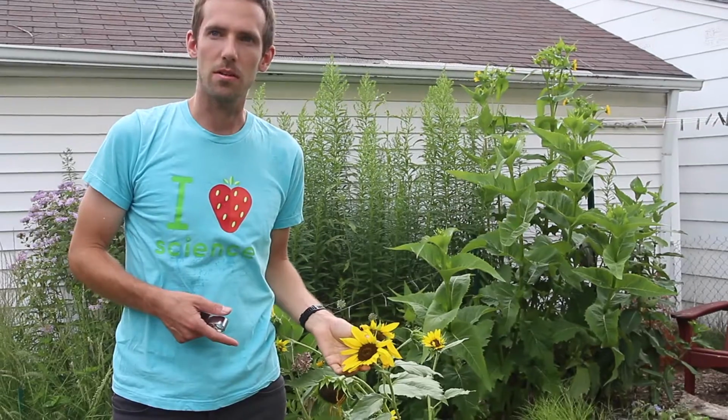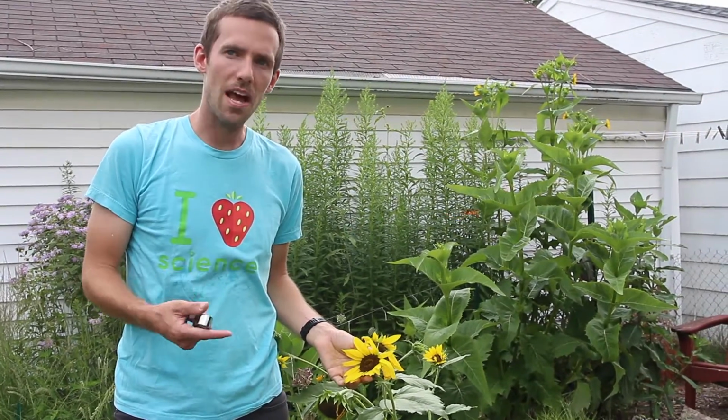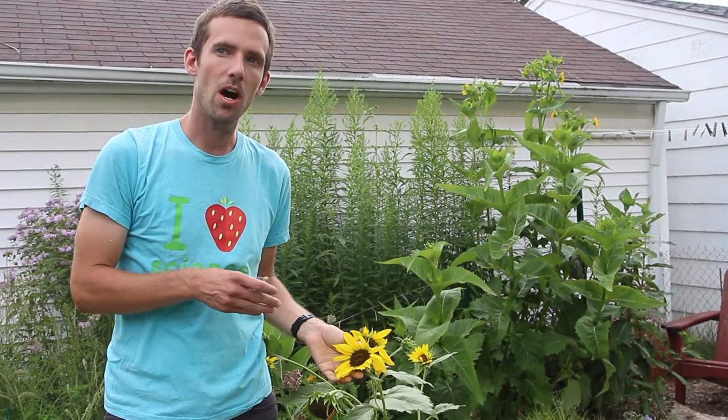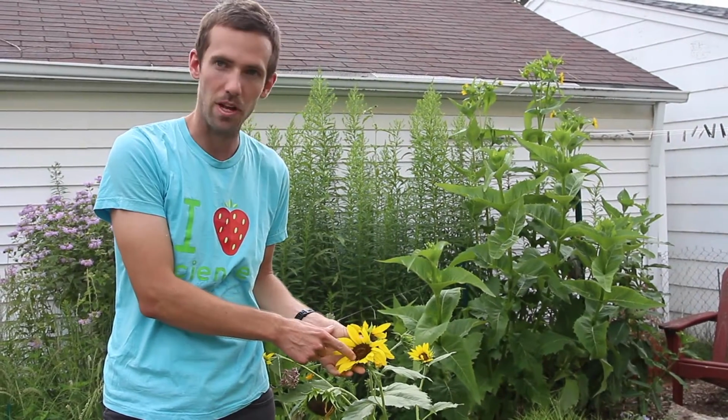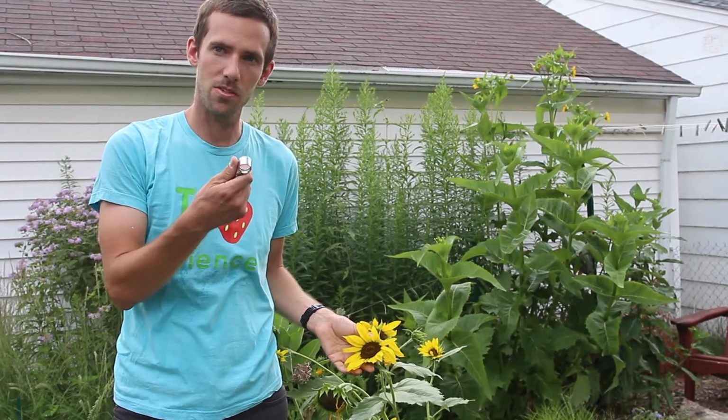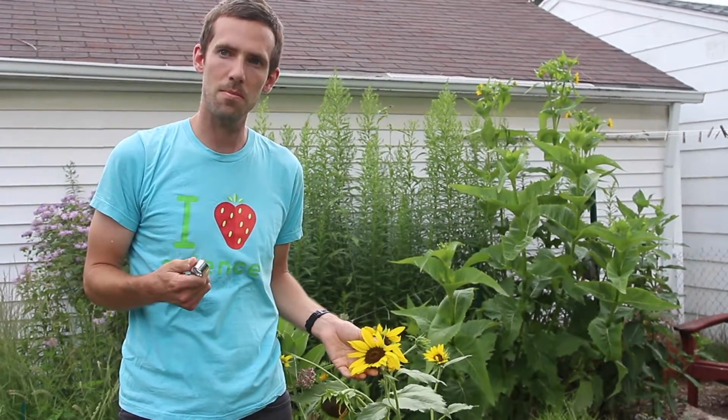One of the special things about asters is their flowers. Let's look at this sunflower here. What we would usually call the flower is actually called a composite flower, made up of hundreds of tiny individual flowers. It's kind of hard to see at first glance, but if you use your hand lens or a magnifying glass, you'll see what I mean.